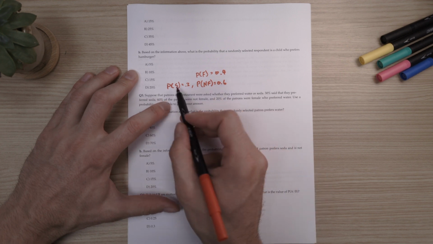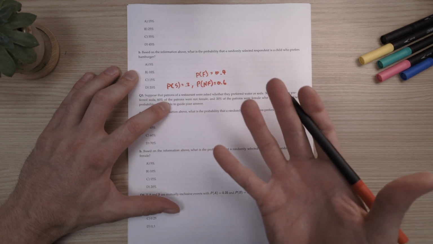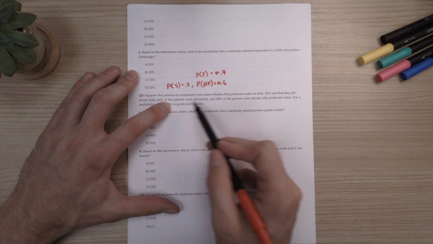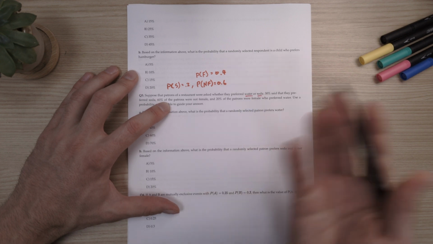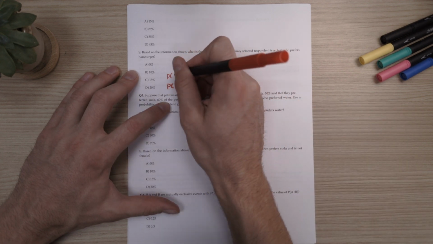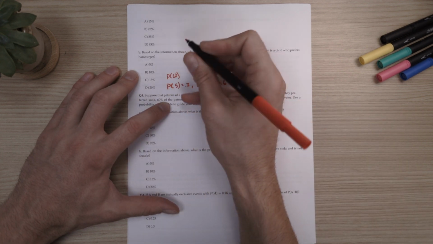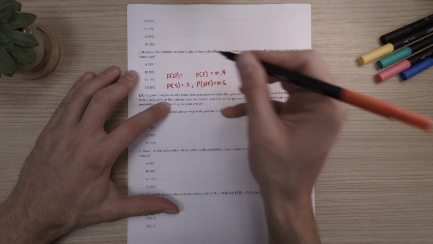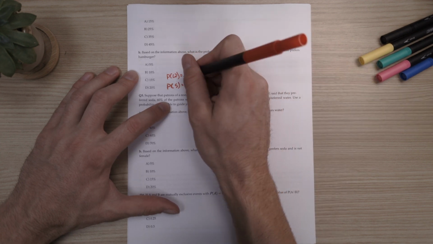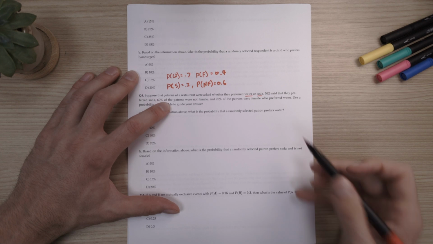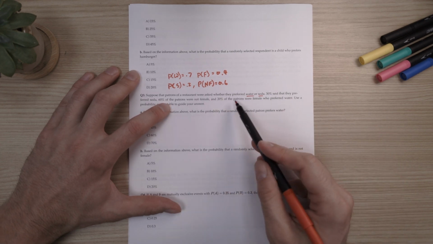And then we can also write out the probability of not preferring soda, which is water. So the probability of water is equal to the complement. So this is 0.7. Okay, so nice. So we have all of these things written out.